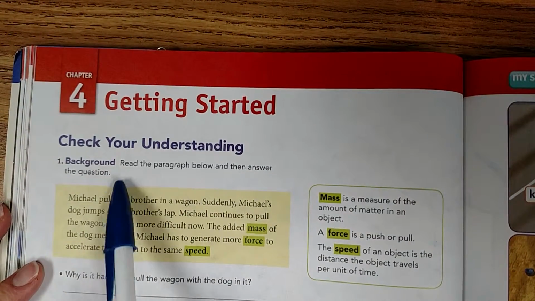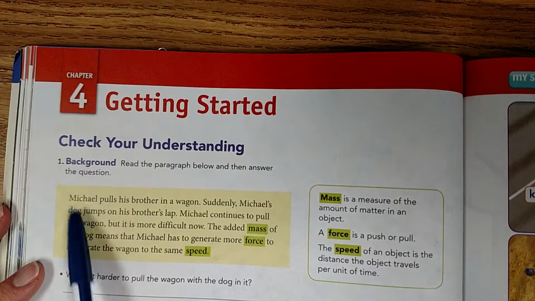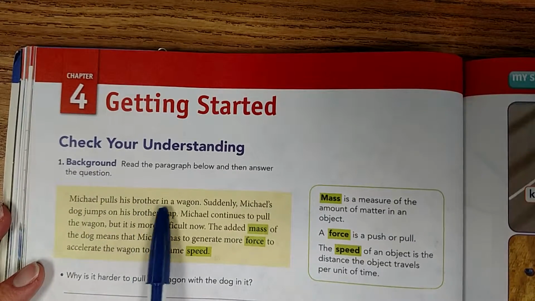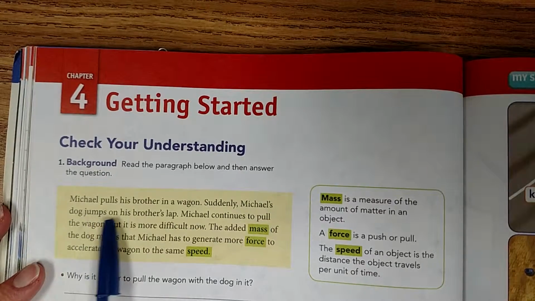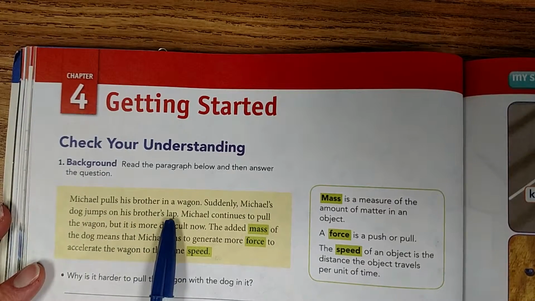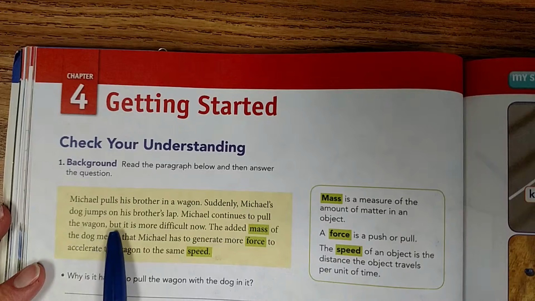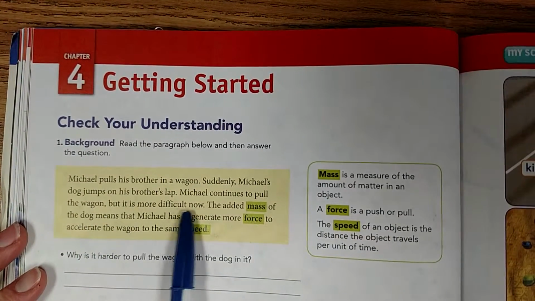On this chapter 4, check your understanding. First, read the paragraph below and then answer the question. Michael pulls his brother in a wagon. Suddenly, Michael's dog jumps in on his brother's lap. Michael continues to pull the wagon, but it is more difficult now.